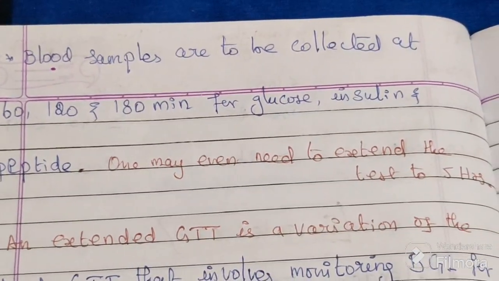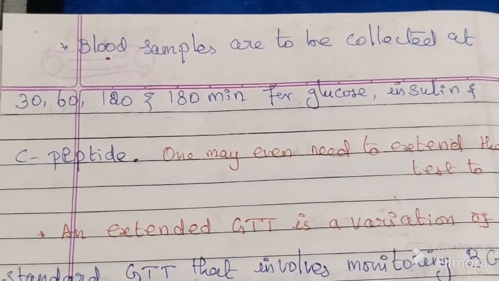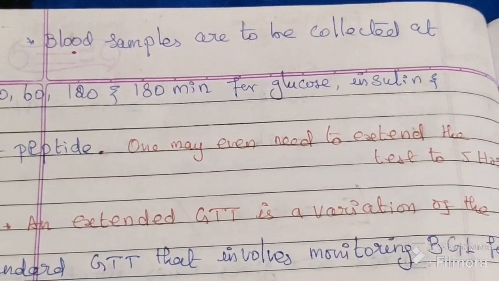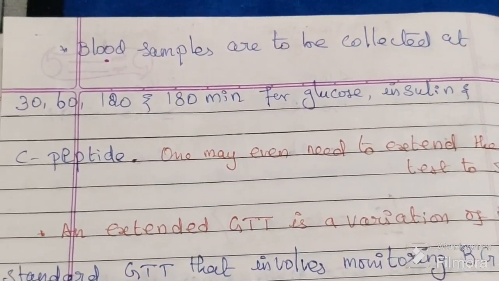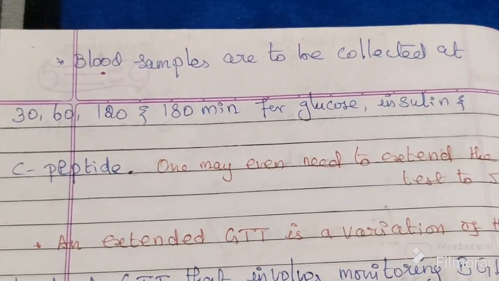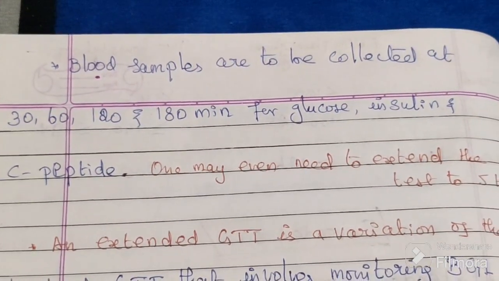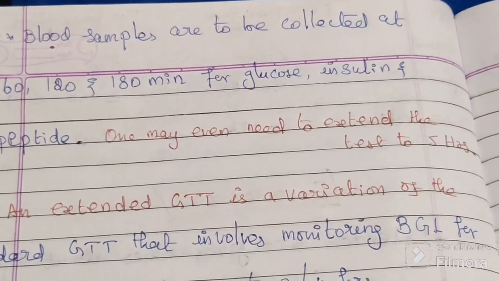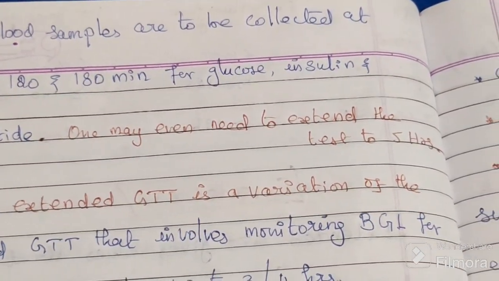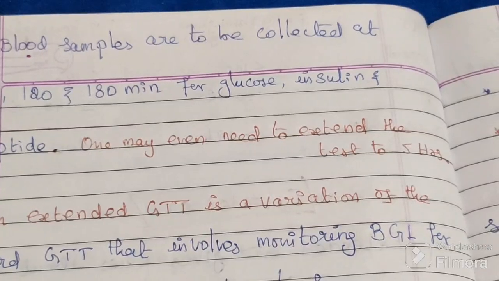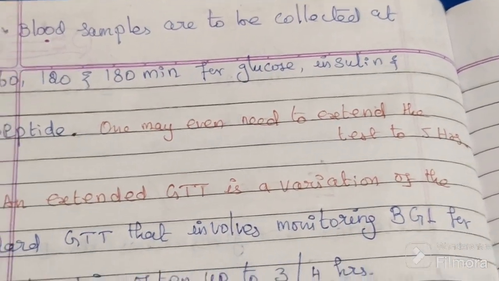Blood samples are to be collected at 30, 60, 120 and 180 minutes for glucose, insulin and C-peptide. So, estimation of glucose, insulin and C-peptide, at 30, 60, 120 and 180 minute intervals we collect samples. One may even need to extend this up to 5 hours.